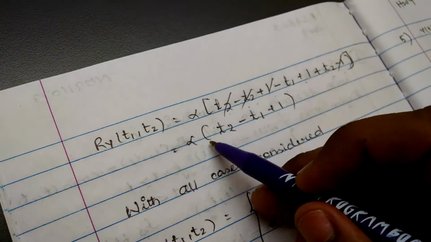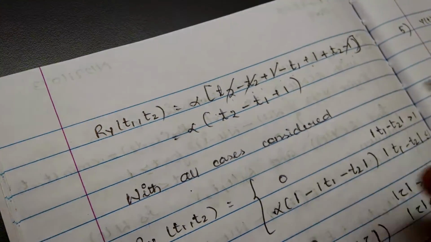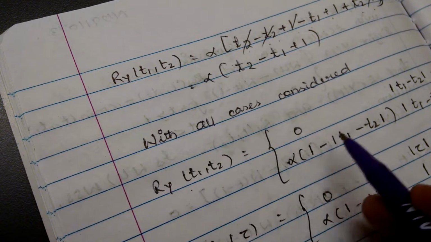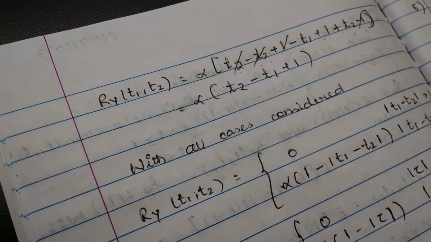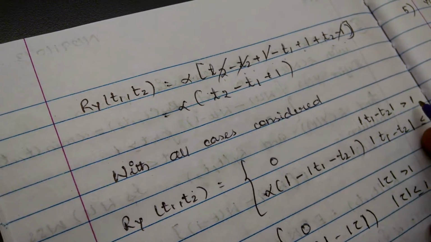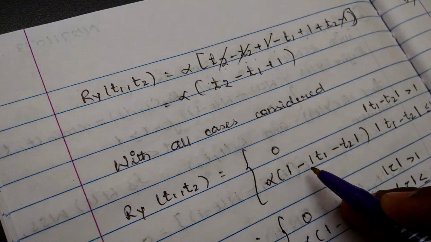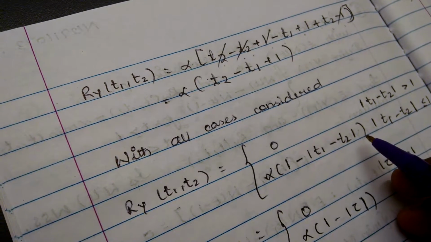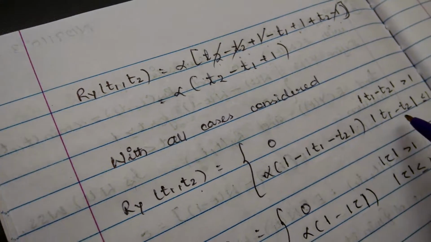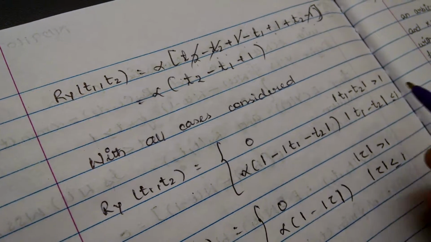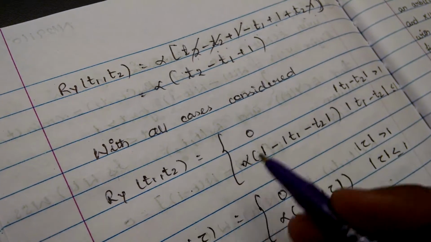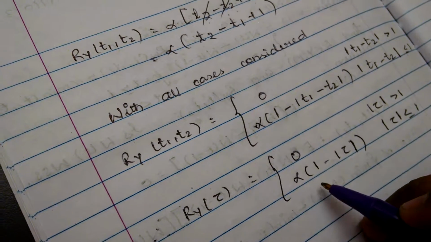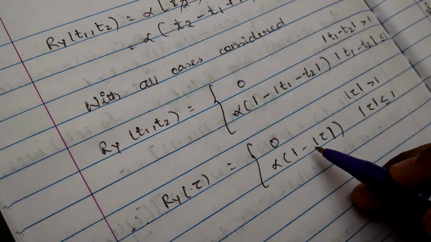When we simplify this, we'll end up with alpha times t2 minus t1 plus 1. With all cases considered, Ry of t1, t2 is 0 whenever t1 minus t2 is greater than 1, and alpha times 1 minus modulus of t1 minus t2 for all t1 minus t2 less than or equal to 1. This t1 minus t2, as you know, is tau, so Ry of tau is equal to 0 for all tau greater than 1, and alpha times 1 minus modulus tau for all tau less than or equal to 1.